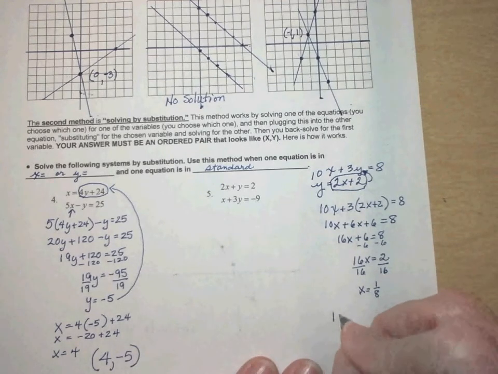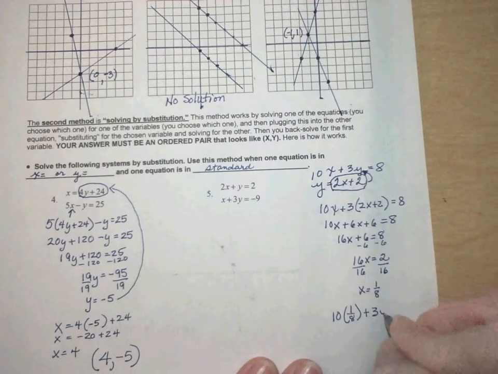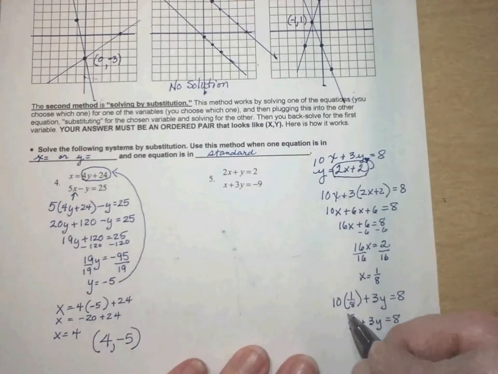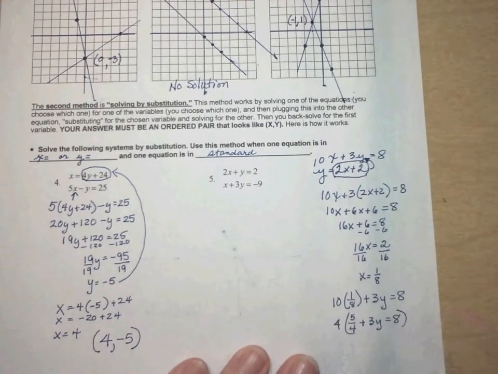So I would go back and plug in and have 10 times 1/8 plus 3y equals 8. Then I'm going to multiply through, so 10 over 8 would reduce to 5/4 plus 3y equals 8. Then I just need to simplify and get this by itself. Simplify and get that 5/4 out. So I'll go ahead and multiply by 4. So I get 5 plus 12y equals 32.